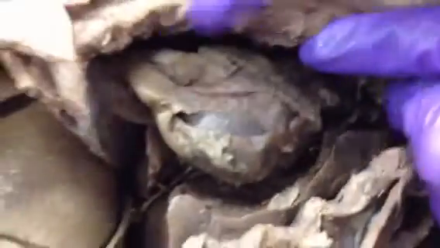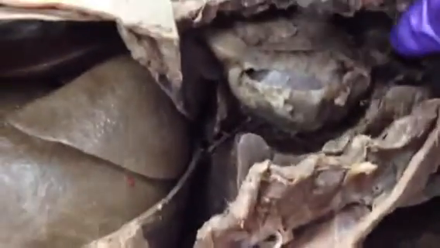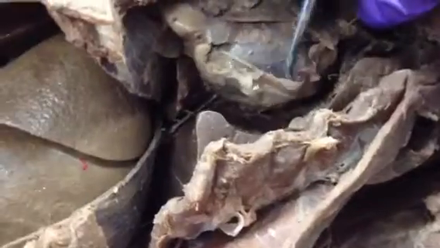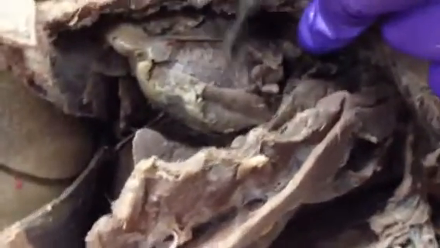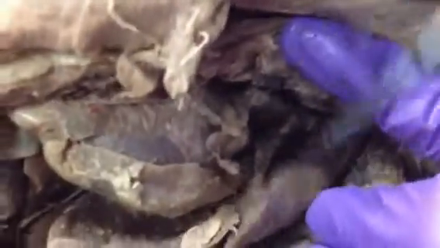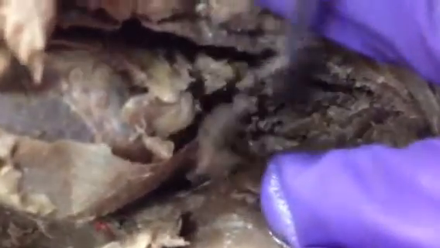And then here you can see the heart. The heart sat between the layers of the parietal pleura, and this layer that you can see here now is the parietal pericardium, the visceral pericardium's on the heart. The thymus, you can see it's just this darker organ right above the heart.